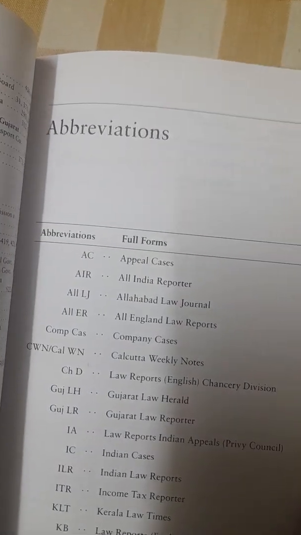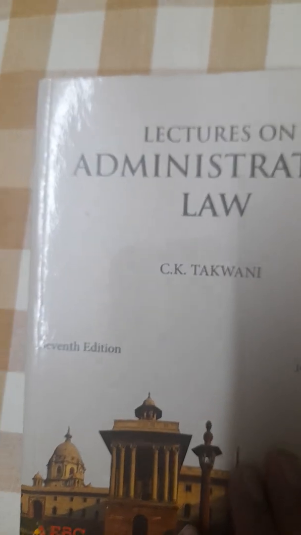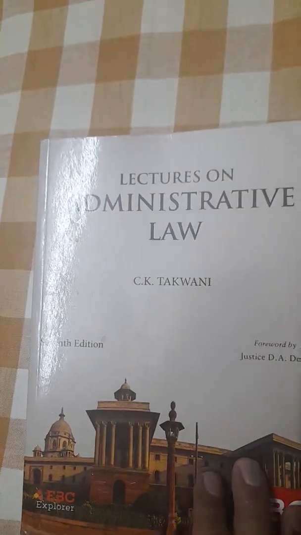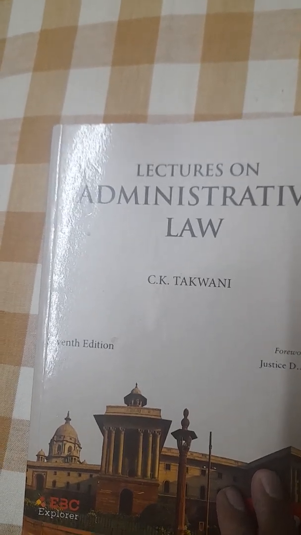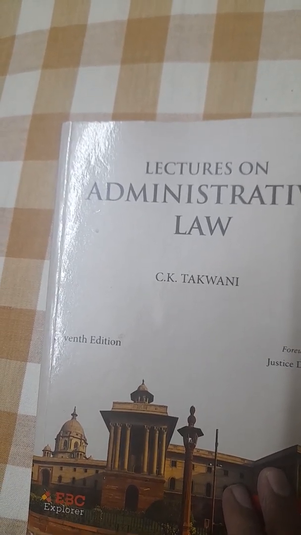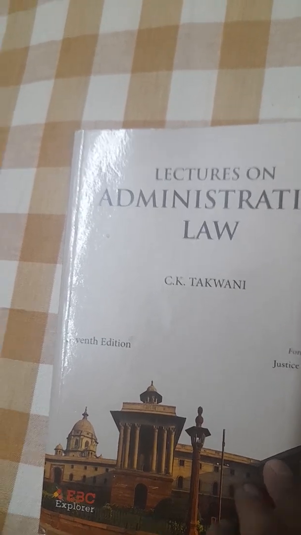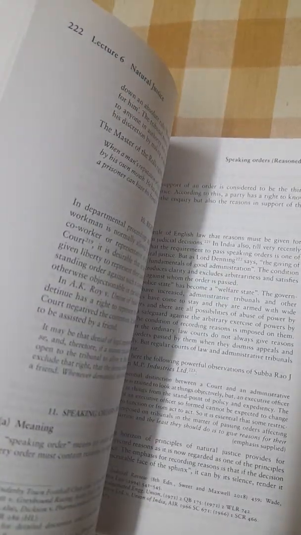So if you are thinking about a law book for administrative law, then I personally recommend C.K. Takwani's book. It is one of the most referred books also, I think. There might be other authors also. I've heard about some of the authors like U.P.D. Kesari and all, but I have not been able to see those books. But this book, from my personal experience, is one of the best books in administrative law.